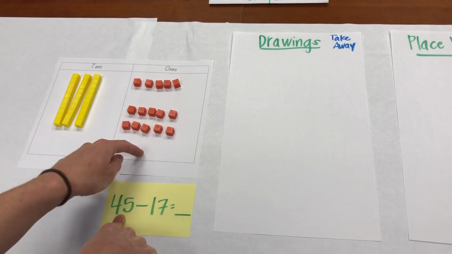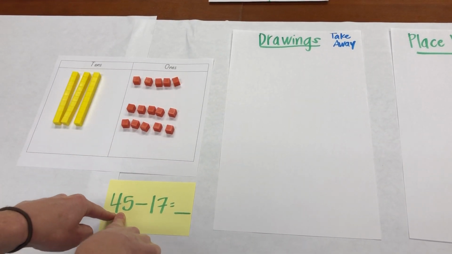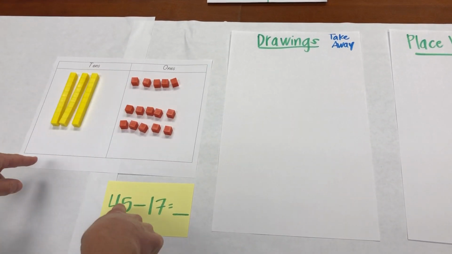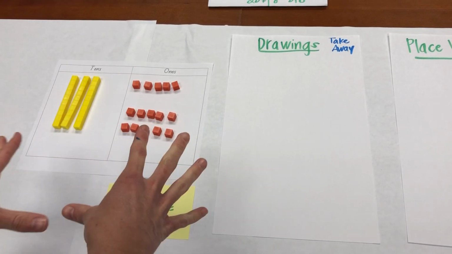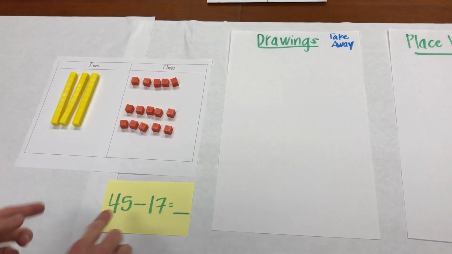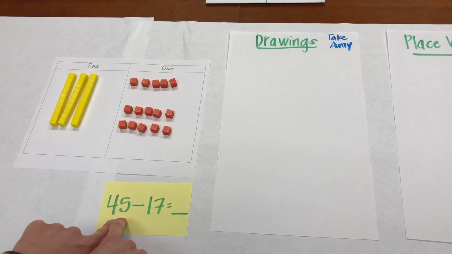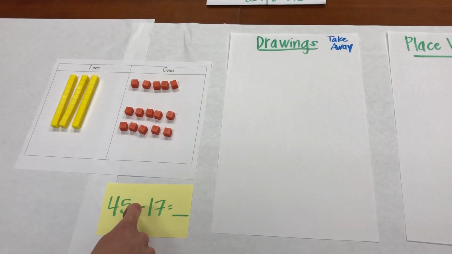One thing that is important to point out here is this is a connection from first grade. 3 10s and 15 ones is equivalent to 45. So they have had exposure to this prior. So they need to look and see before I start taking away anything, does it still equal 45? And then they're ready to take away their 17.